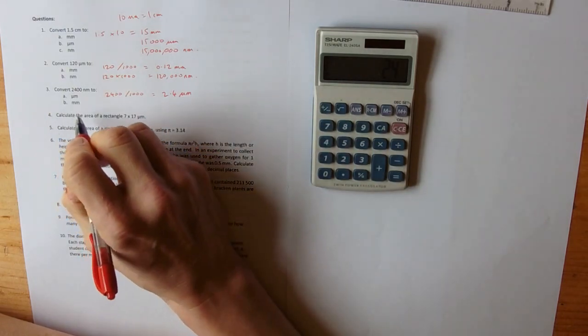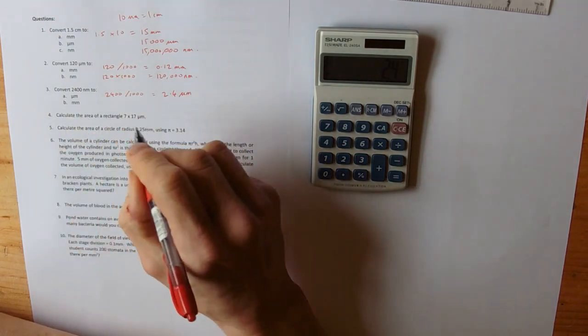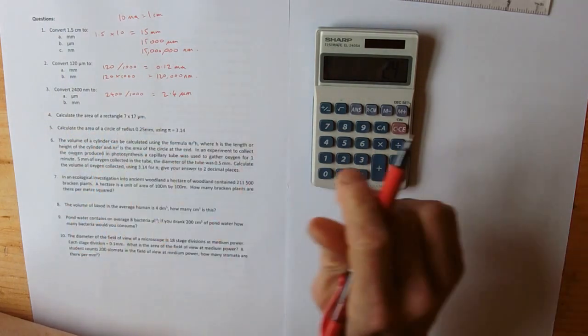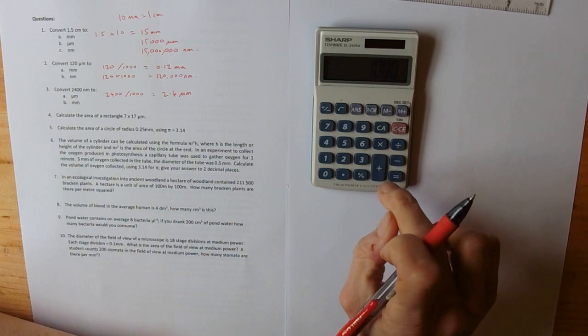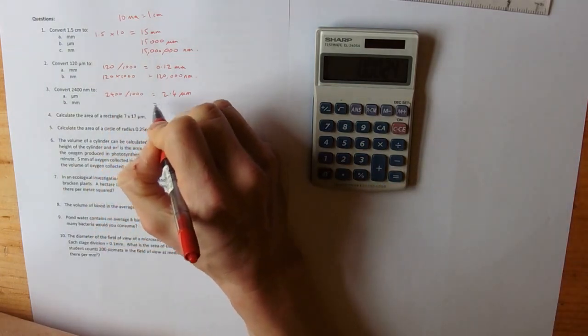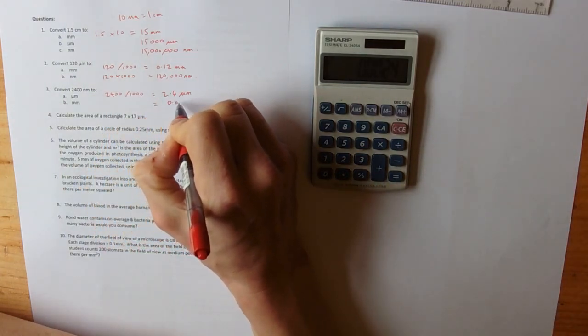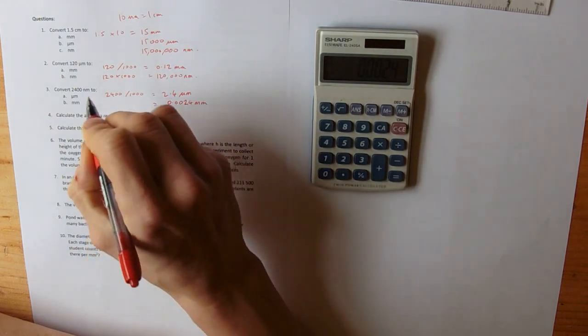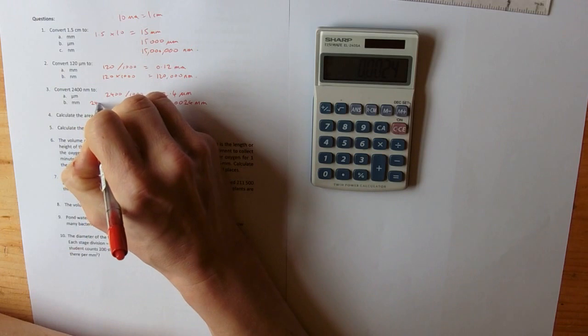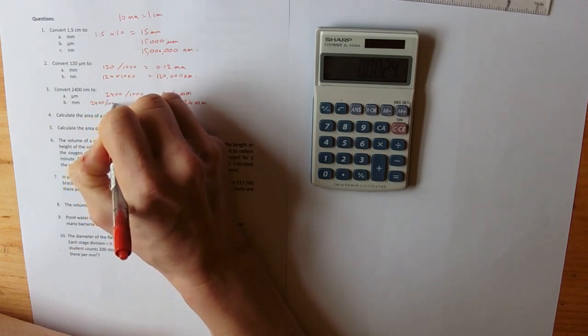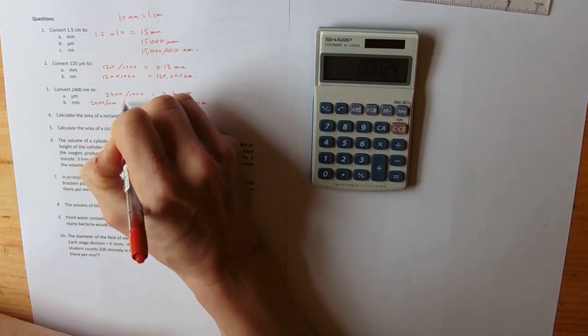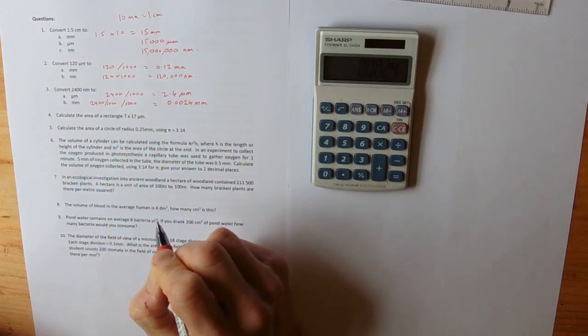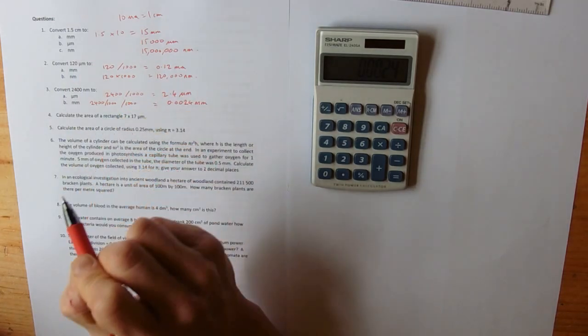And if we do that again, we divide by another 1,000, which gives us 0.0024 millimeters. This is our original number divided by 1,000, and then divided again by 1,000, or divided by a million.